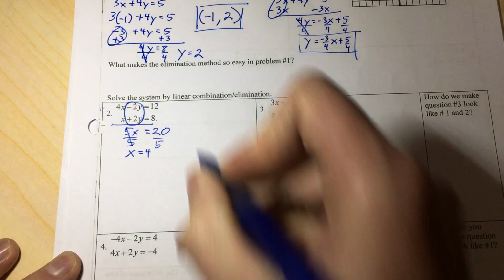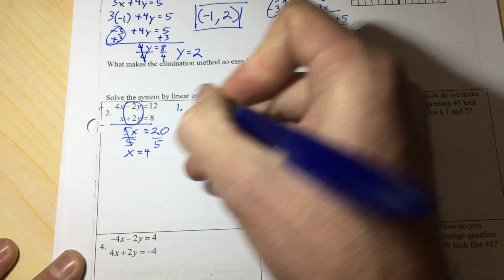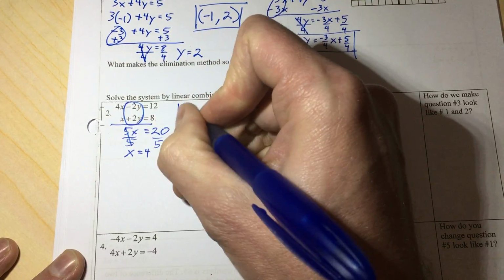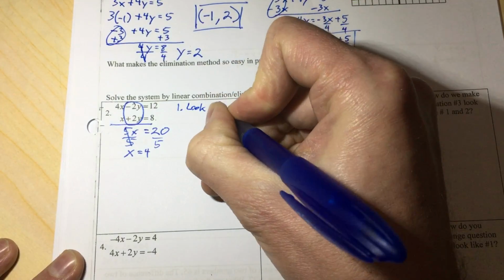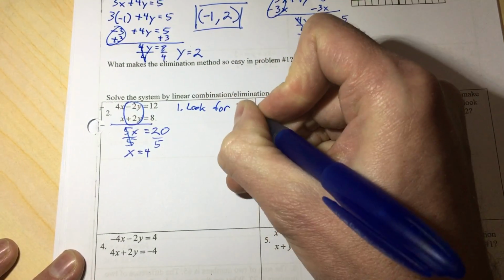So our first step really is to look for 0 and combine. Look for the 0.